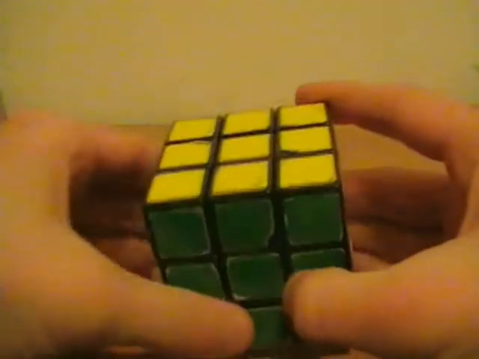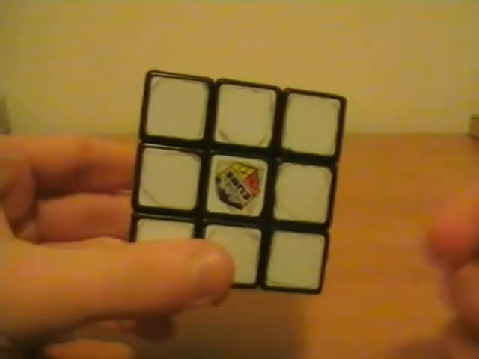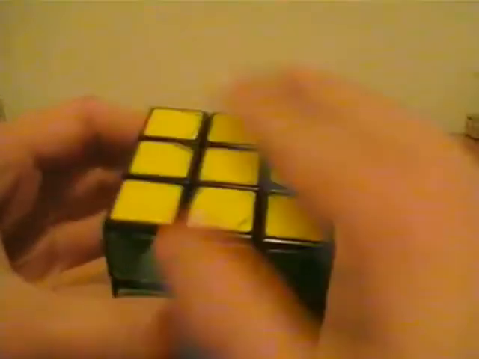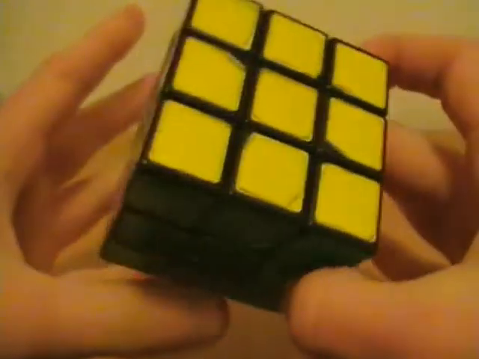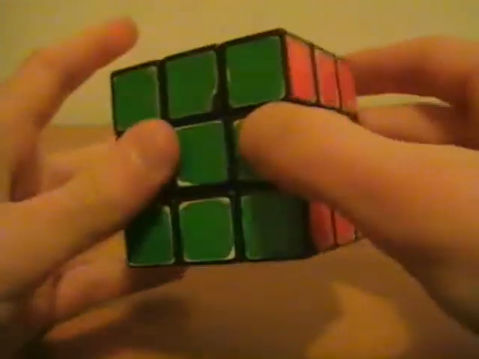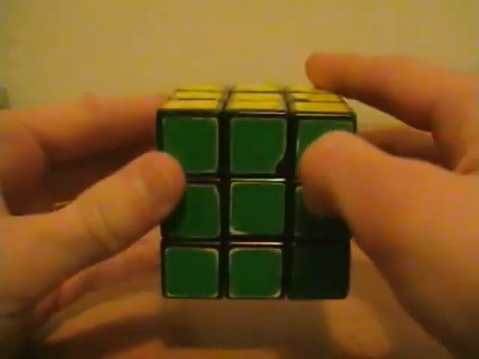So keep on practicing each of those stages, and you will eventually get all the way from the cross to the entire yellow face. Keep on practicing and you will eventually manage to solve the entire Rubik's Cube.